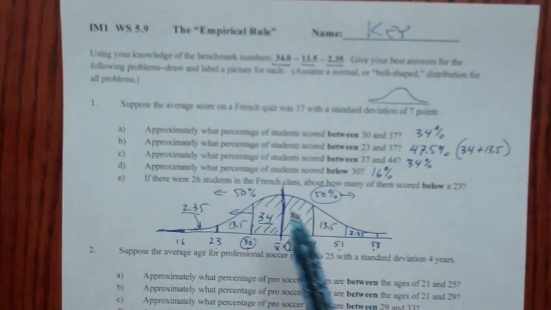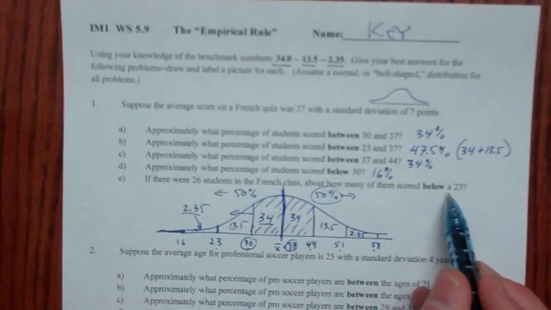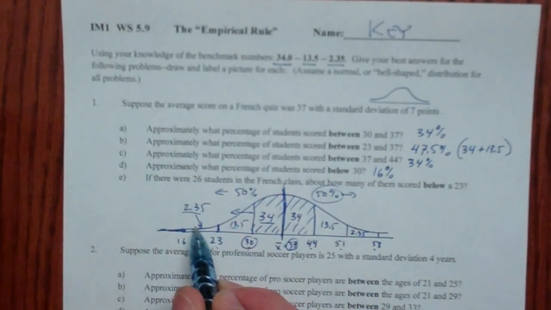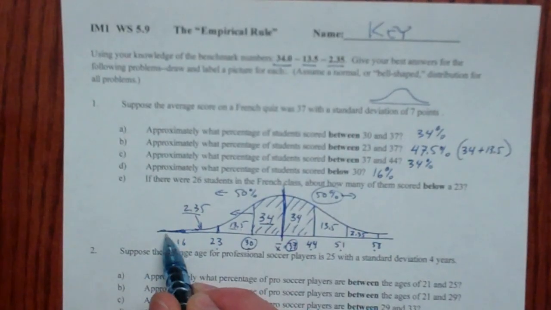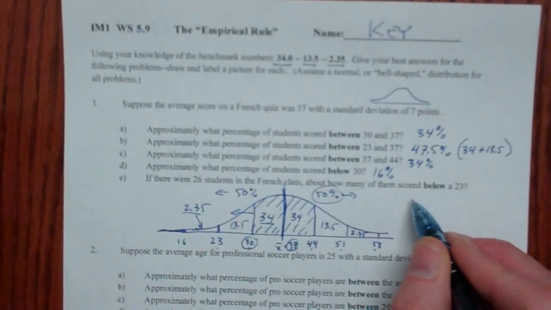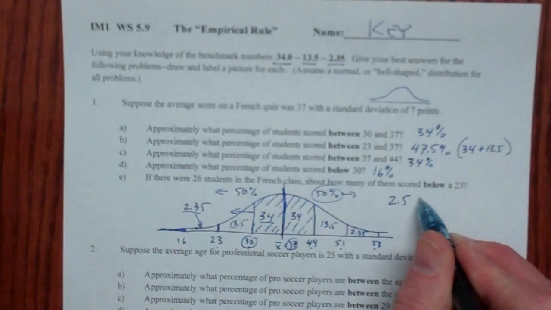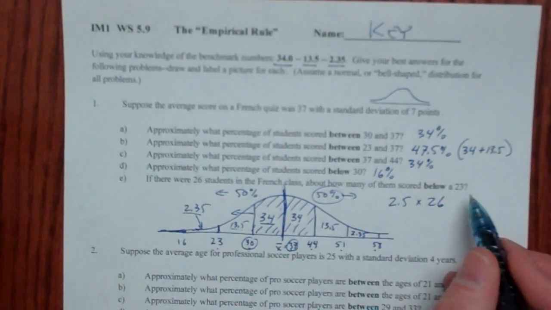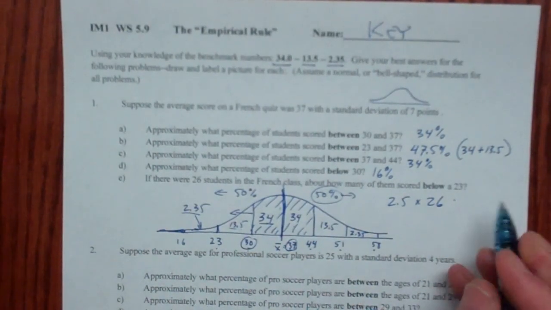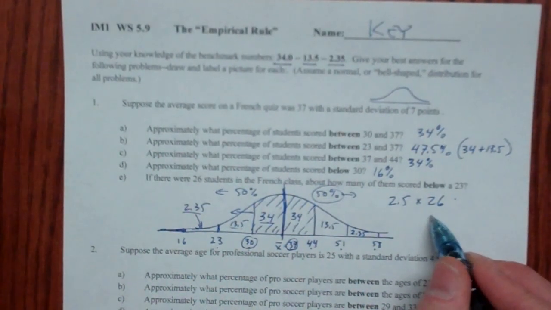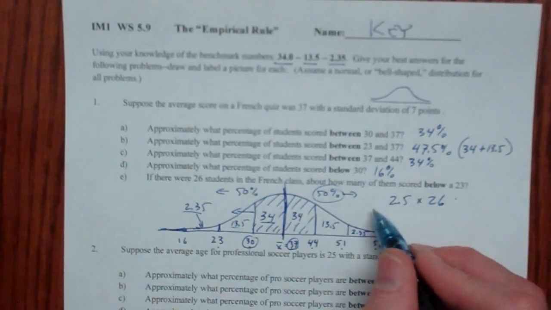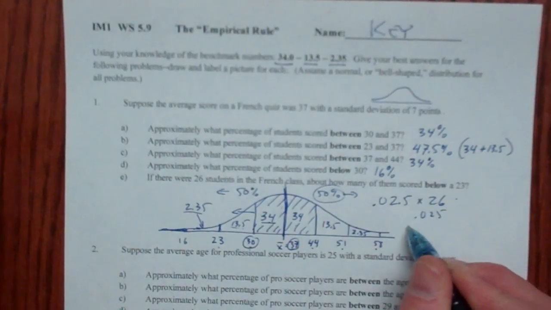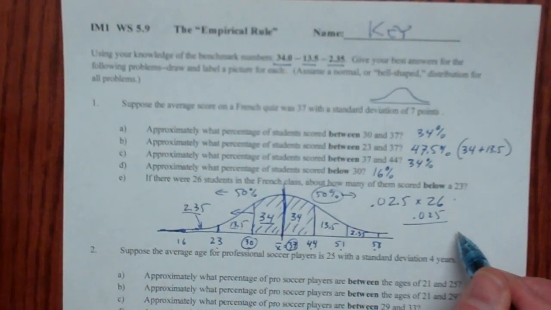Then here's where we get to real numbers. If there were 26 students in the French class, about how many of them scored below a 23? Well, that's going to be the percent that's 2.35 plus this little bit. That's going to be 2.5%, but then times 26 kids in the class. All right. So what's that going to be? Take out your calculator and multiply that. That's going to be in percent, that's going to be 0.025. It's going to be approximately 0.65, a little bit.